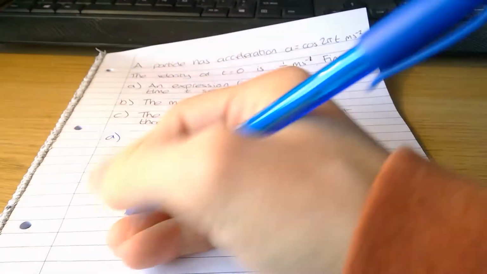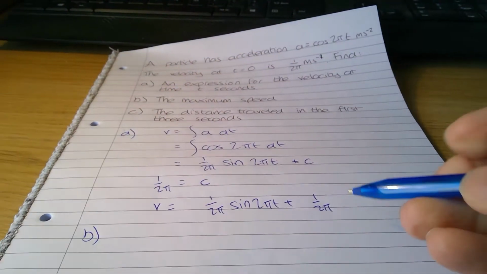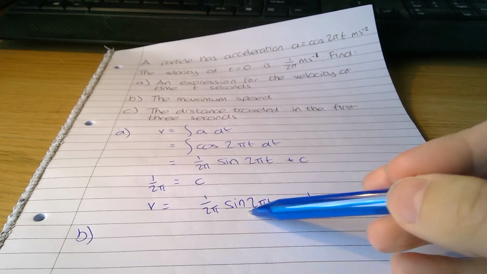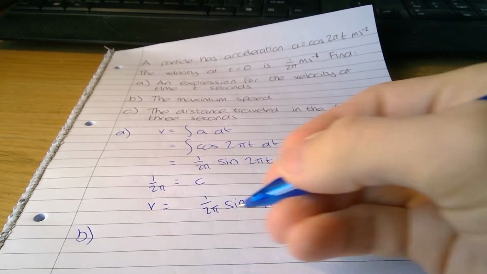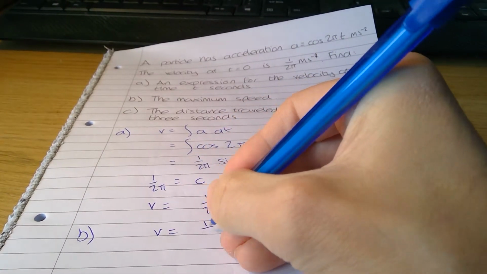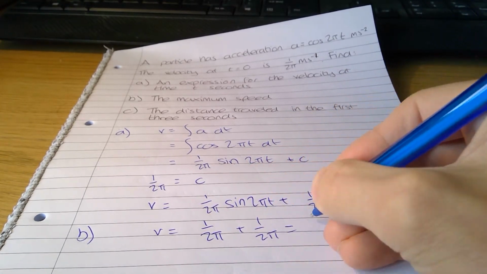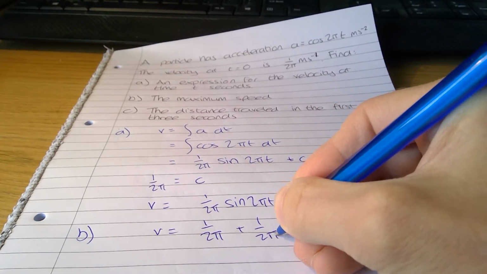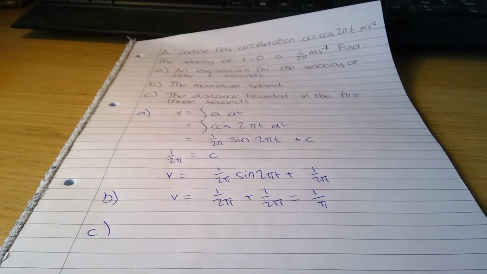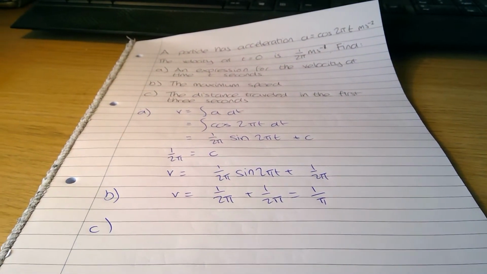Part B, the maximum speed. Well, the maximum value that sine can take is 1. So therefore, the maximum speed will be 1/2π + 1/2π, which is the same as 1/π. And then part C, it's asking about the distance travelled in the first 3 seconds.